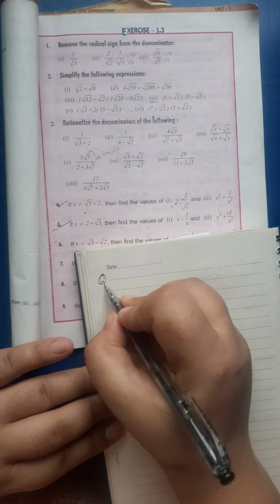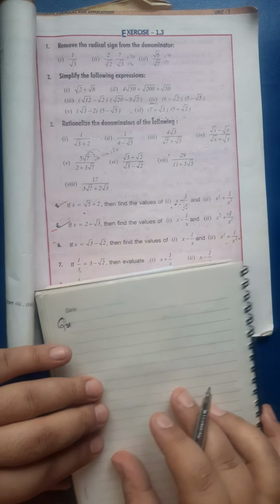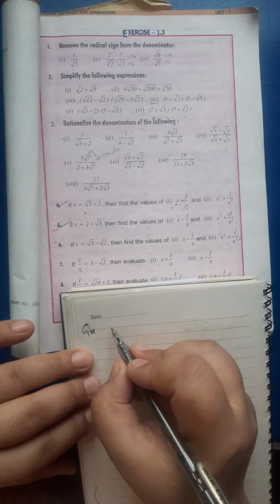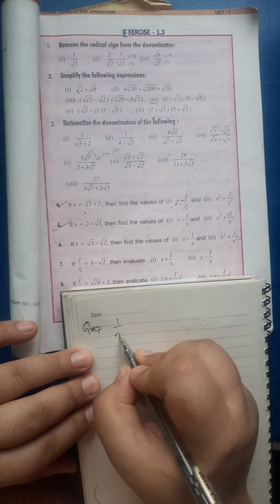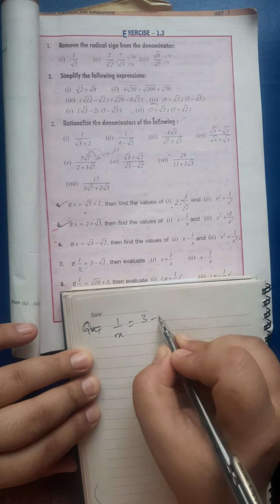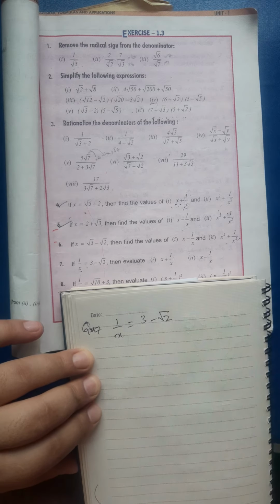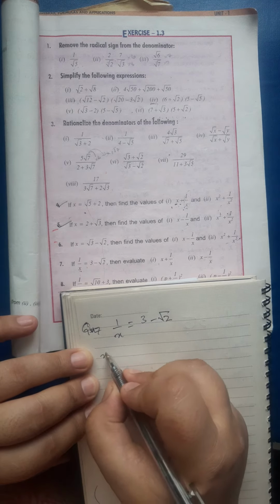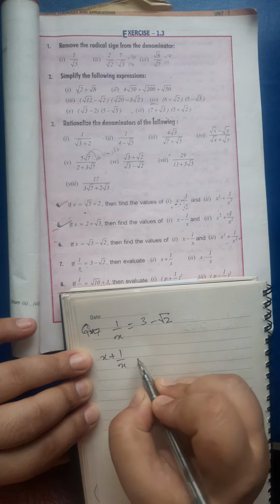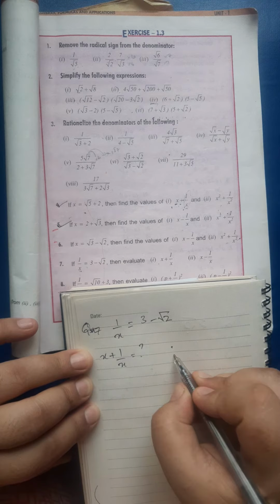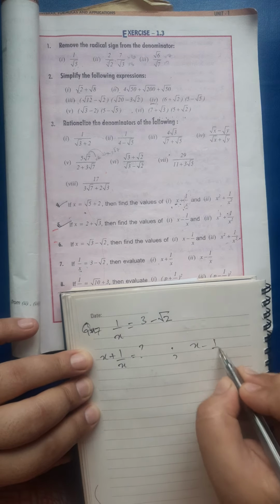Question number 7. 1 by x is equal to 3 minus under root 2. And what we have to find out? We have to find out x plus 1 by x, and the other value we have to find out is x minus 1 by x.